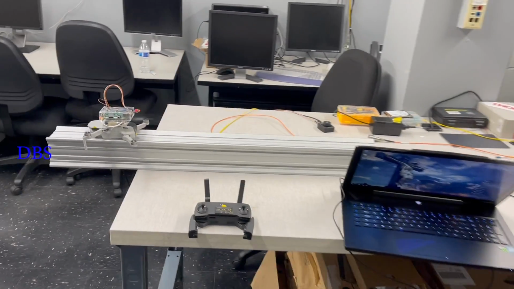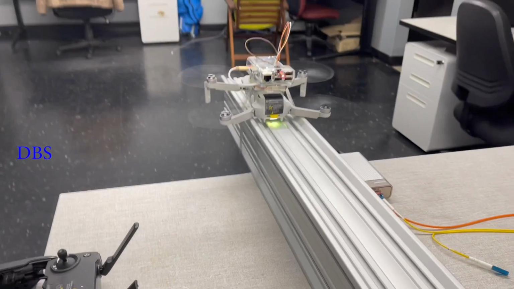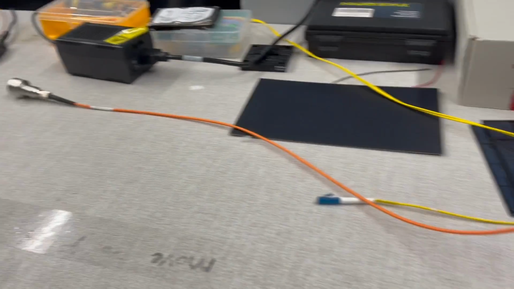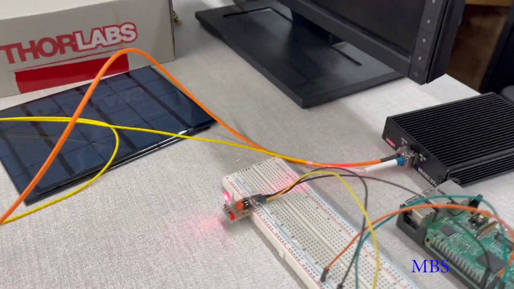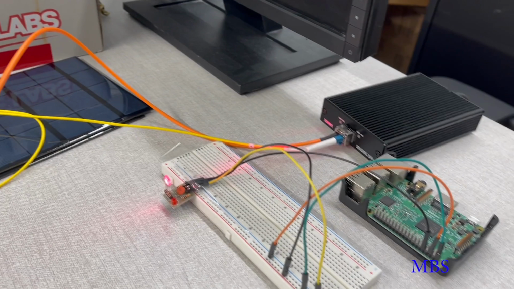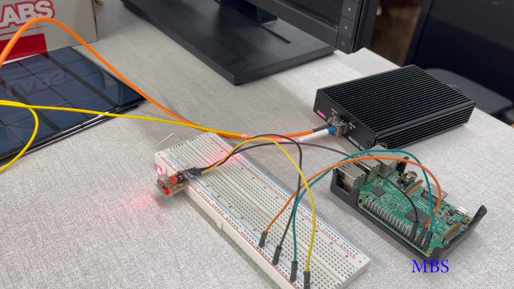The drone base station, also known as DBS, which is a quadcopter drone, is outfitted with a Raspberry Pi microcontroller and an optical laser operating at a wavelength of 550 nanometers. The macro base station, also known as MBS, also consists of a Raspberry Pi microcontroller and an optical receiver, which receives data transmissions via the optical beam of the DBS.